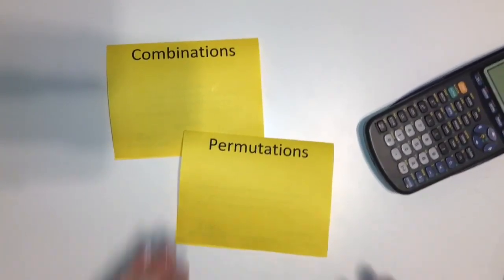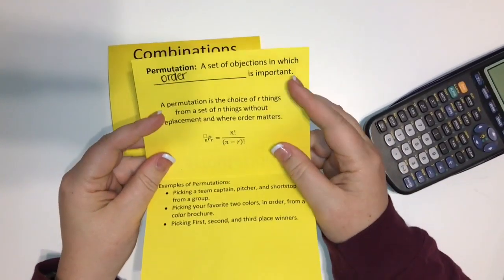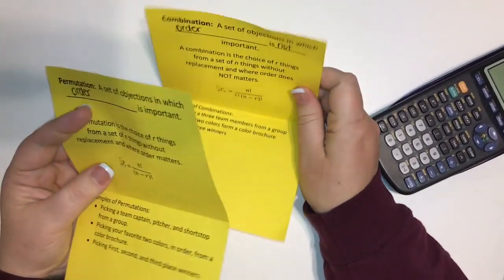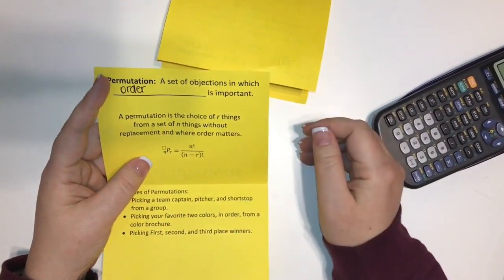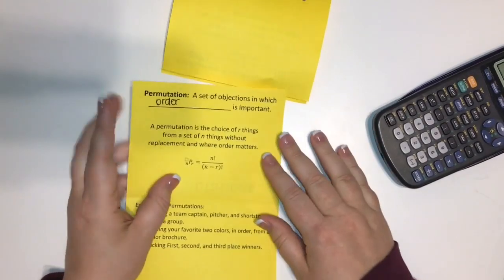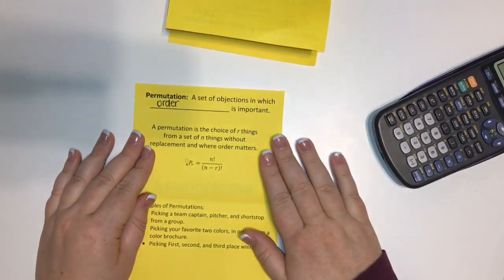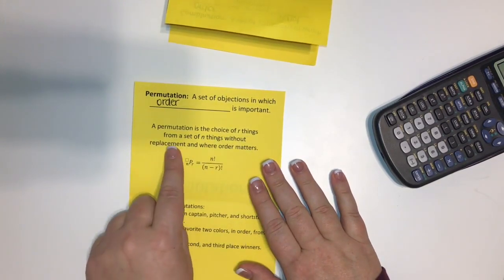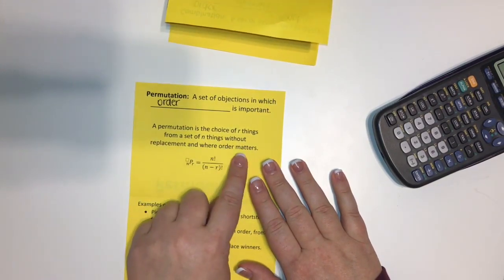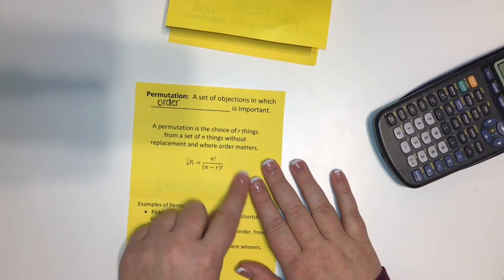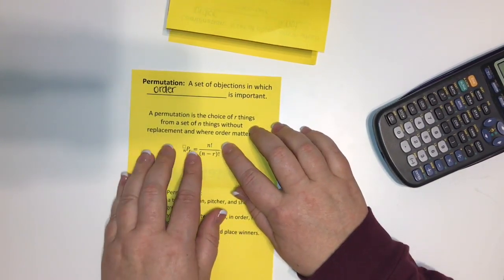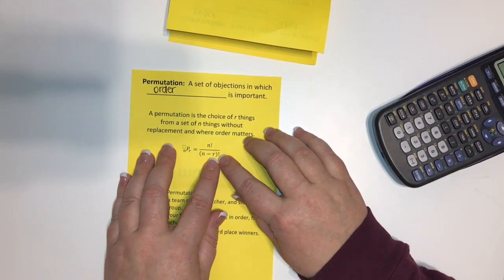So a permutation is a set of objects in which order is important. There are actually specific slots that we go through. A permutation is the choice of R things from a set of N things without replacement and where order matters. So here is our formula: N factorial over N minus R factorial.